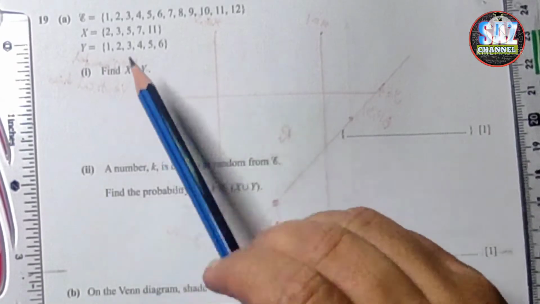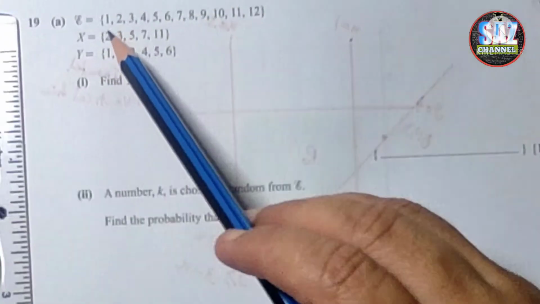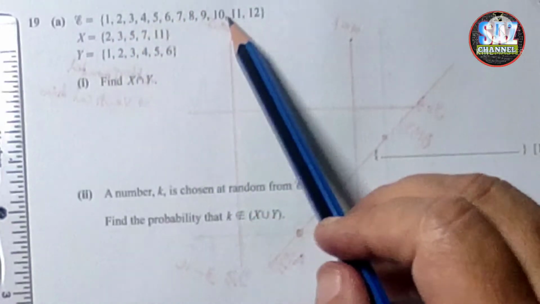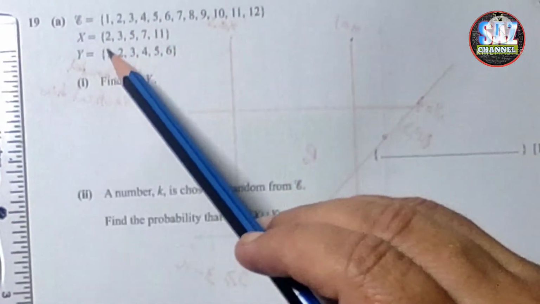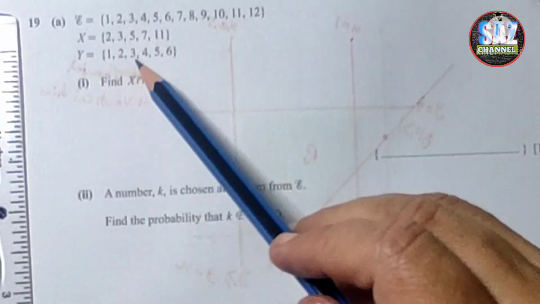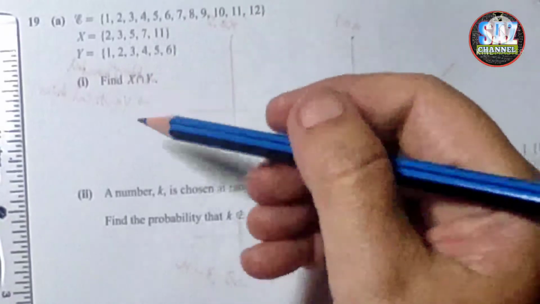Let's move to question number 19. Question 19 says that universal is containing the elements 1, 2, 3, 4, 5, 6, 7, 8, 9, 10, 11, and 12. And X is 2, 3, 5, 7, and 11, and Y is 1, 2, 3, 4, 5, and 6. And we have to find X intersection Y.